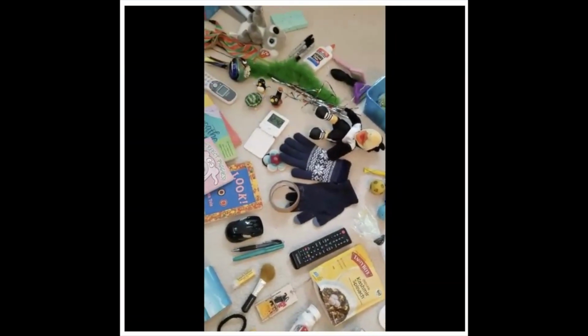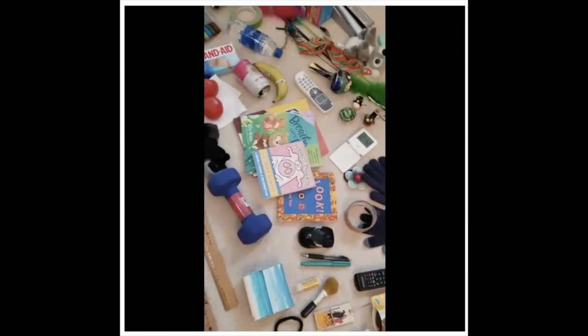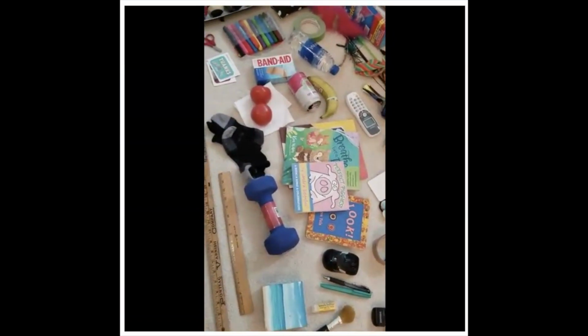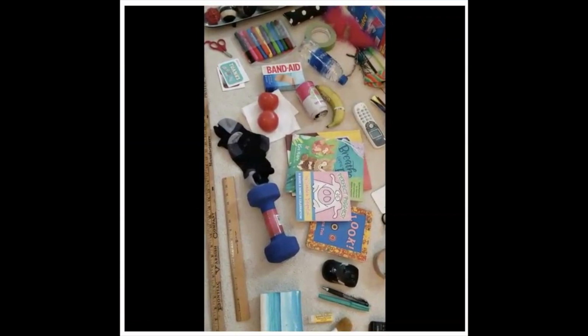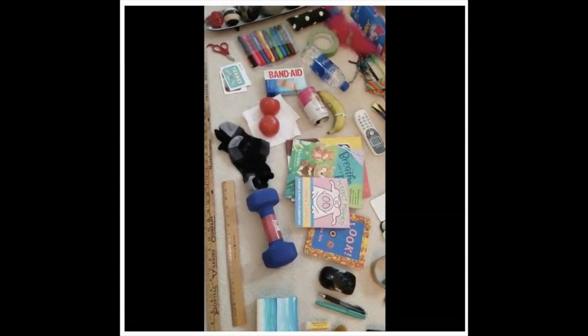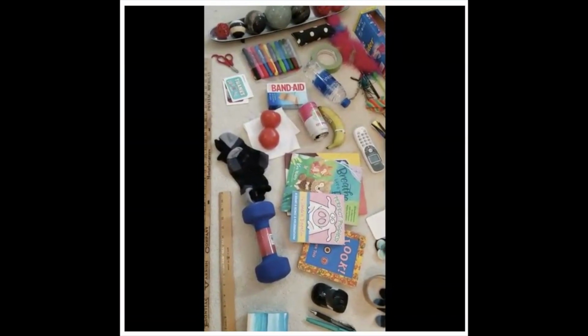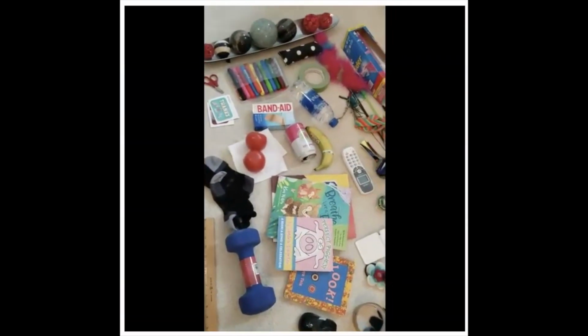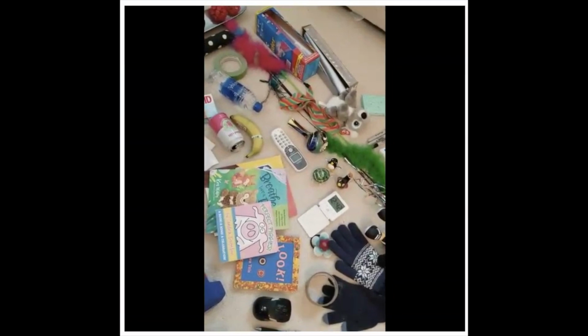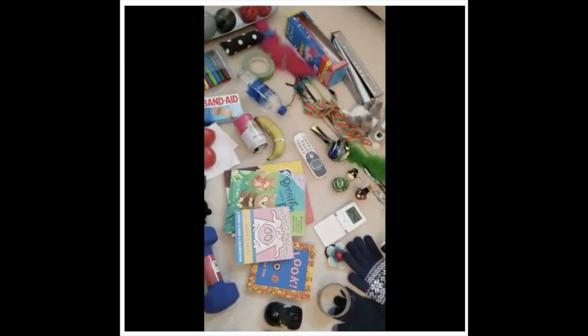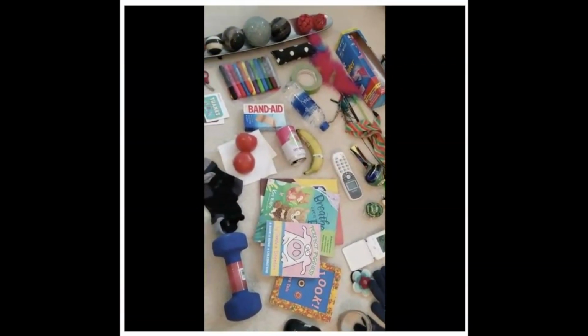Now, when I look at my group of items, I'm wondering what could be the eyes. Should I pick out some circle-shaped objects? What could be the nose? I need feet. I need hands. I need ears.